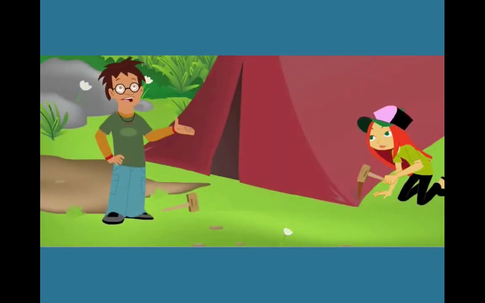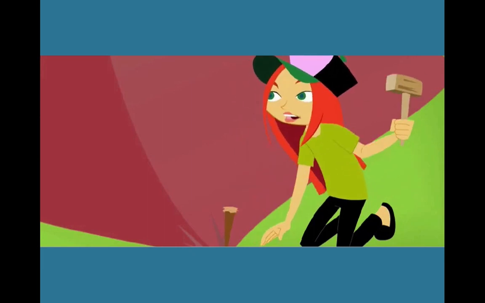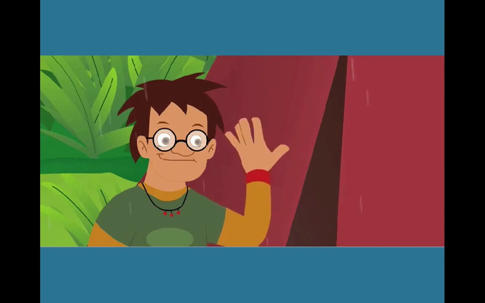Oh, I think I felt a drop. It better not rain. I've been looking forward to the class camping trip all year. And at least we got the tent up in time. Come on.